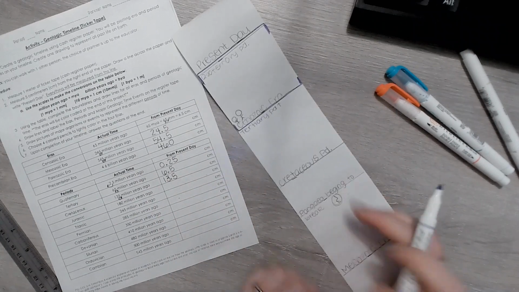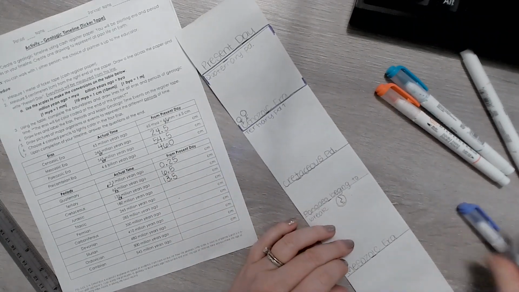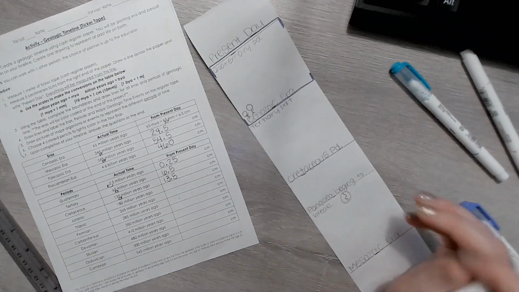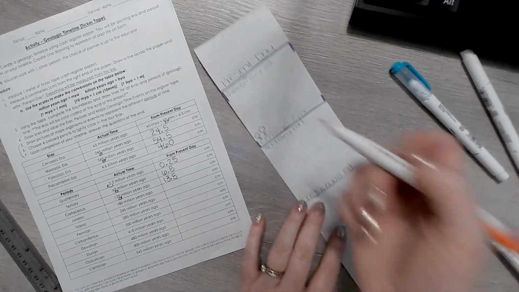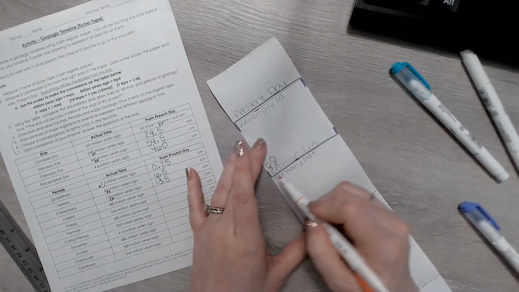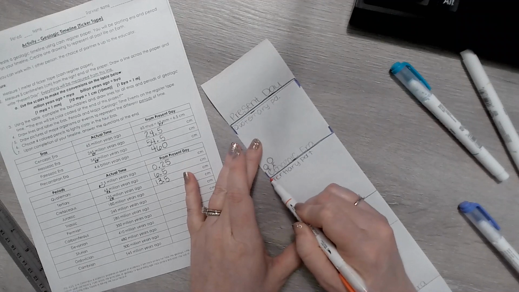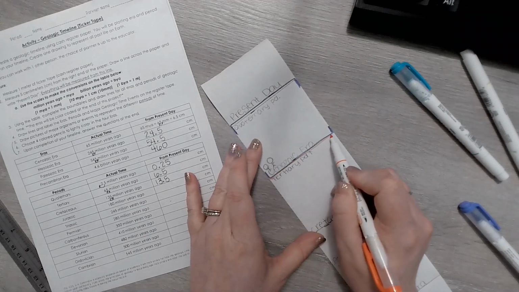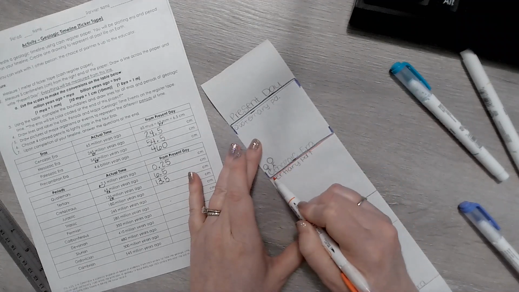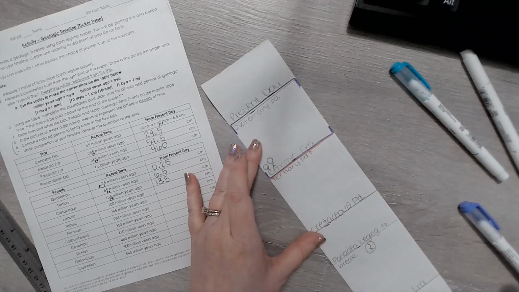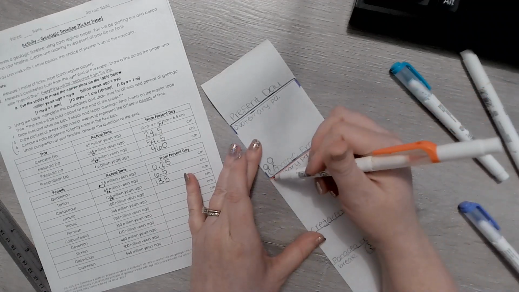Now I'm going to do the same with my Mesozoic. I'm going to take this orange and draw my line just below the Cenozoic, because this is where the Mesozoic ends.